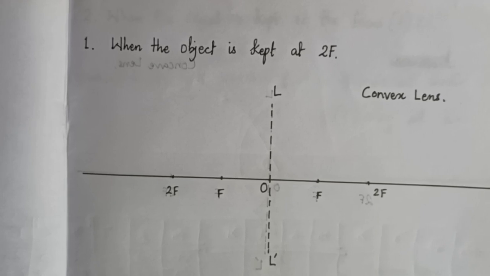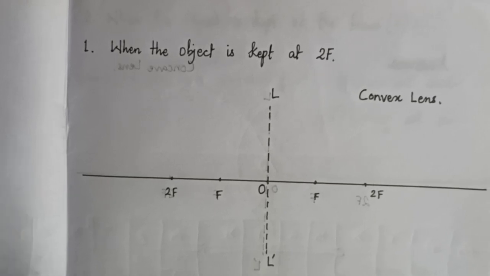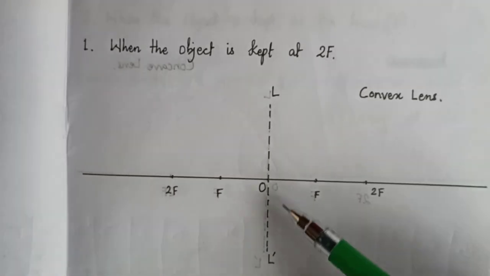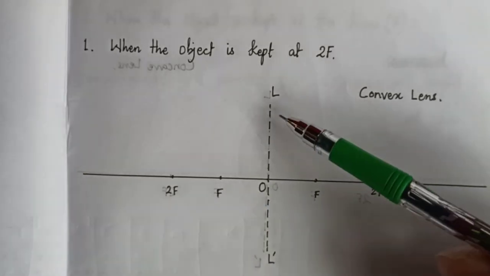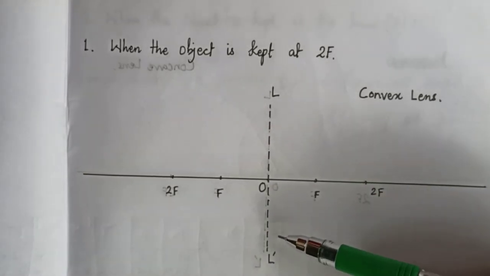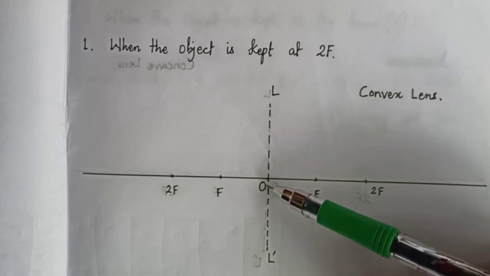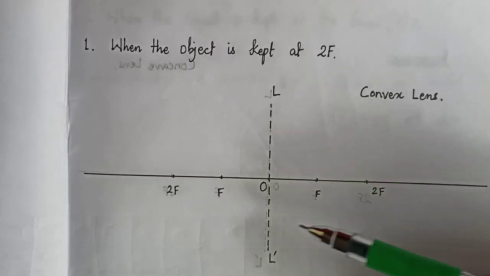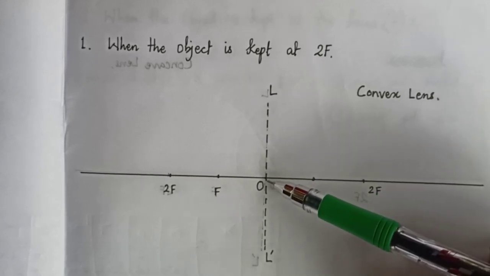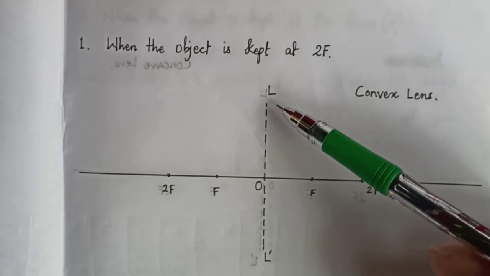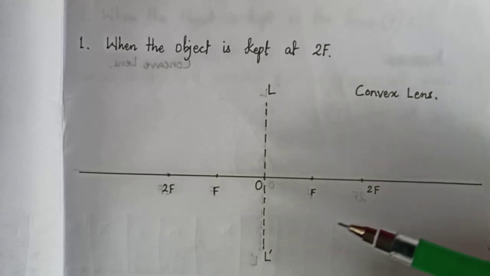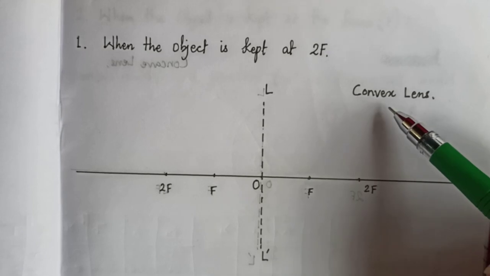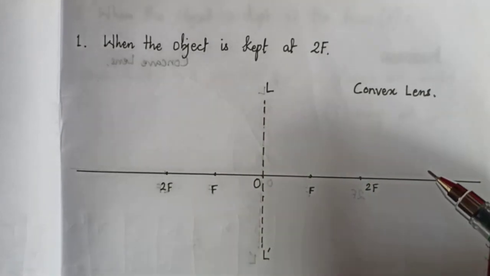As you know, the first step is drawing the horizontal straight line, and somewhere in the middle of this horizontal line we draw this vertical line in such a way that OL and OL' are equal to 3 cm and 3 cm. This O is taken as the optical center of the lens, and this LL' is the lens. If it is a convex lens, you can complete it like this. If it is a concave lens also, you can complete it like this.